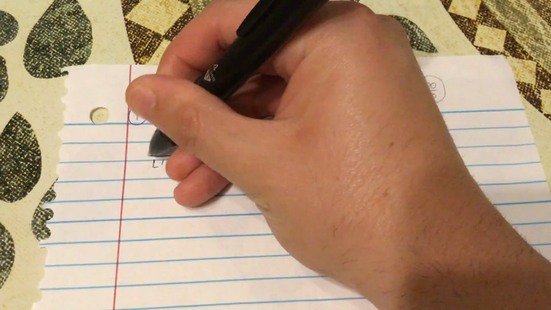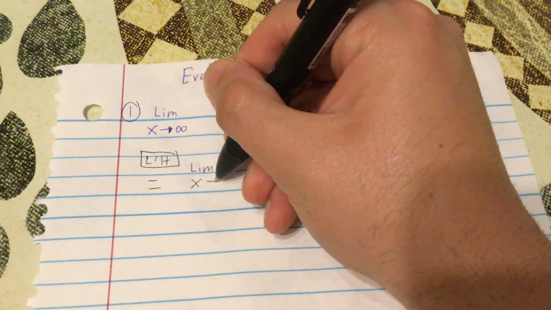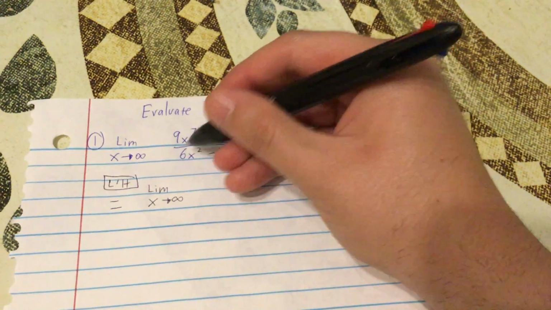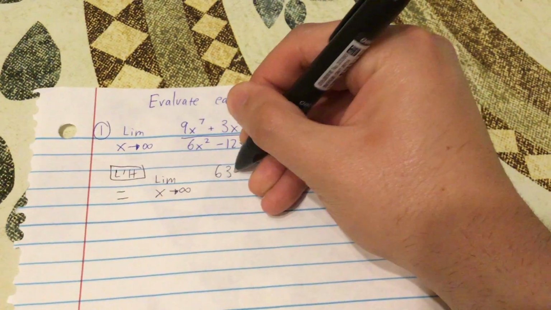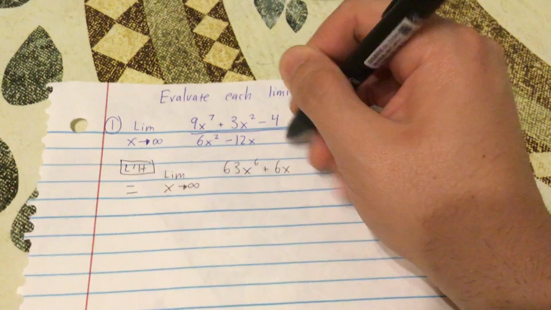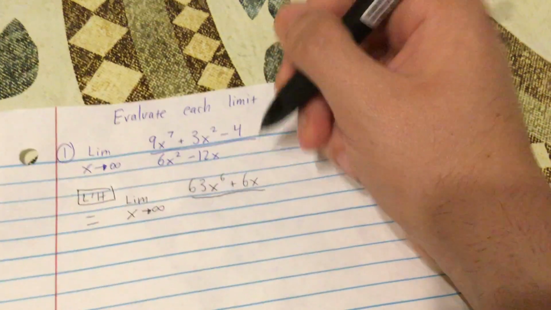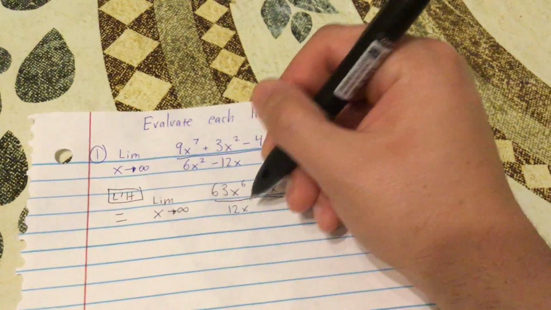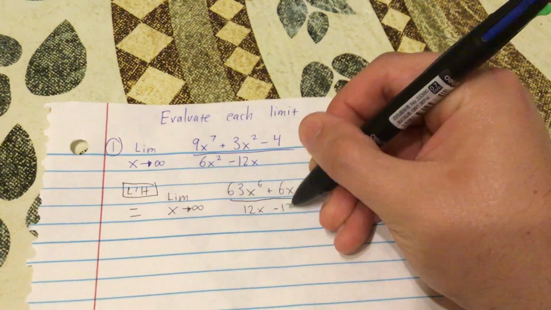So if I apply L'Hopital to the top and bottom of this problem, that is going to be the derivative of the top over the derivative of the bottom. So that becomes 63x to the 6 plus 6x, and the derivative of negative 4 is 0, over, let's take the derivative of 6x squared, that'll be 12x. And then the derivative of negative 12x, well, that's negative 12.